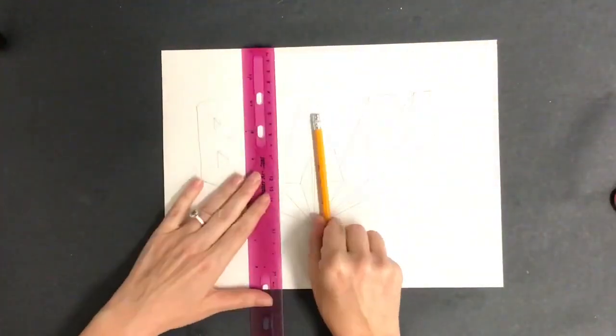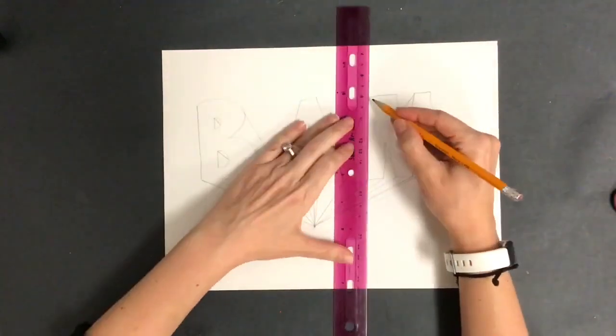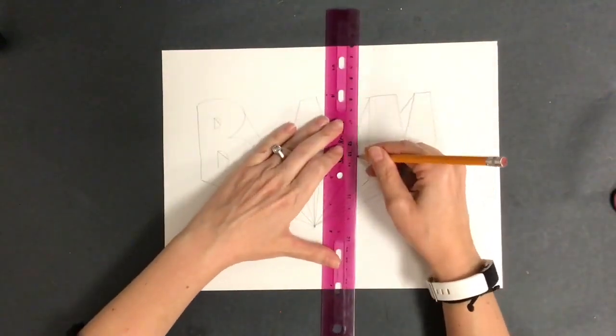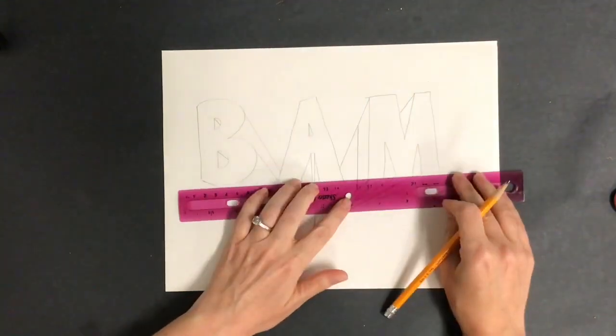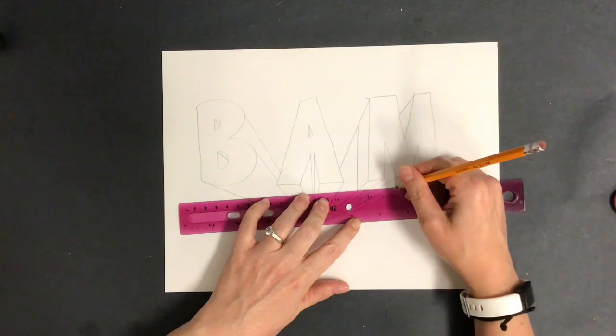Step 4, draw parallel lines. Of course, a parallel line is a line that is completely next to, that does not intersect. Those are some of our math standards. So I'm going to line my ruler up and just move it sideways to make it parallel, or move it below to make it parallel for each of those sections.